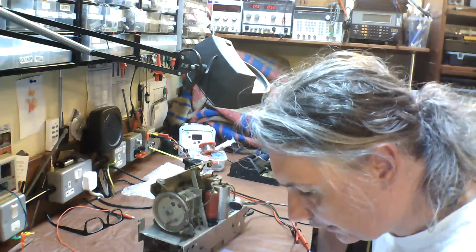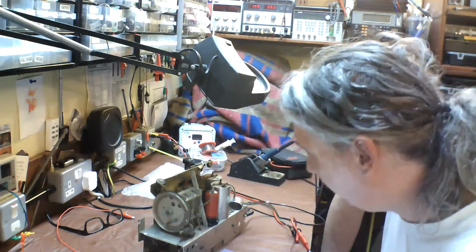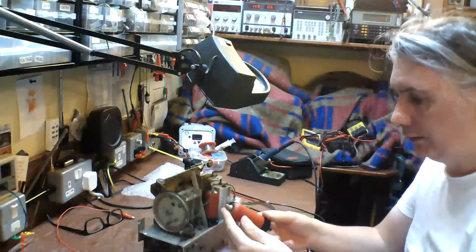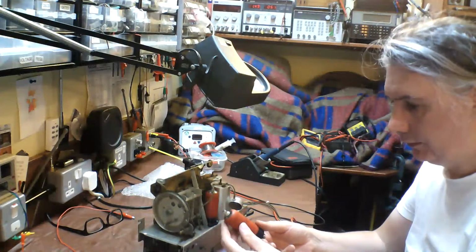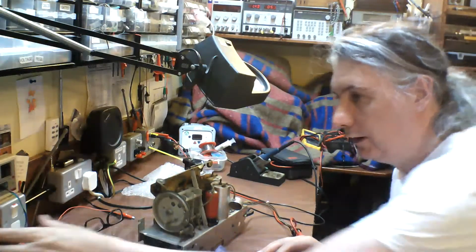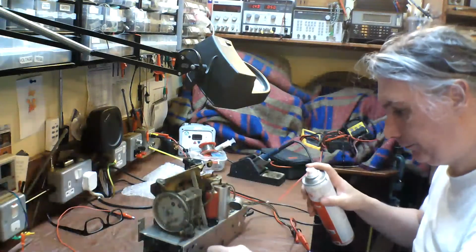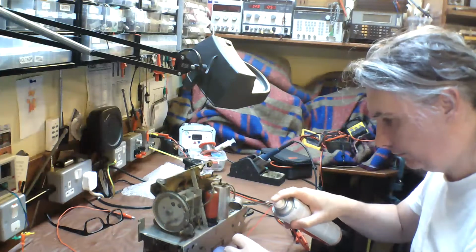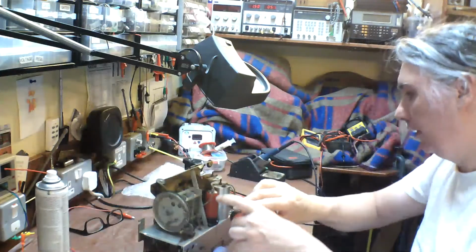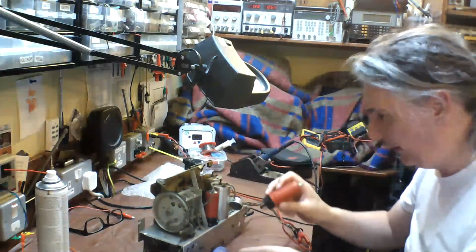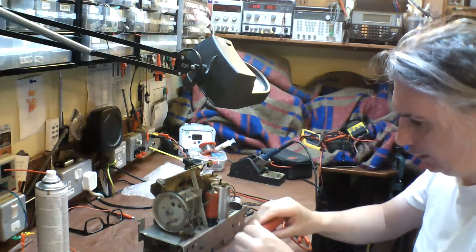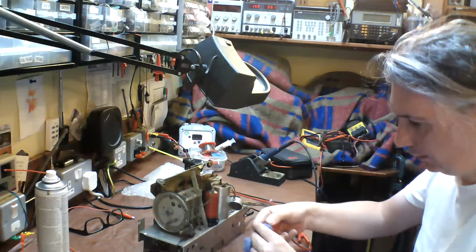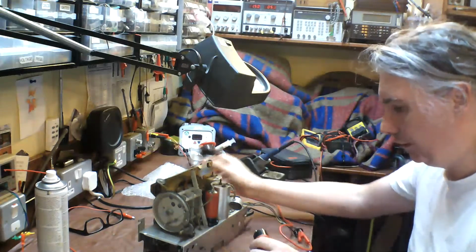So what's our next valve? V2, DF33. DF33, that's that one. Again, put a little bit of DeoxIT on. Oh, actually, that was IPA, wasn't it? DeoxIT instead.